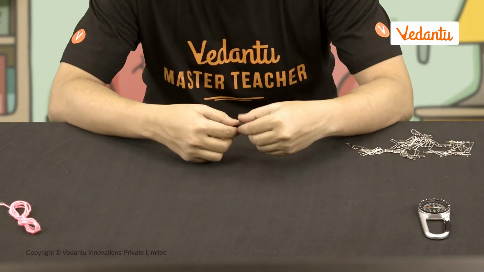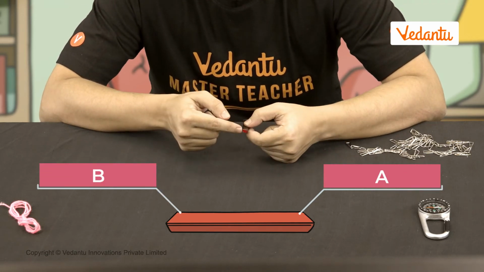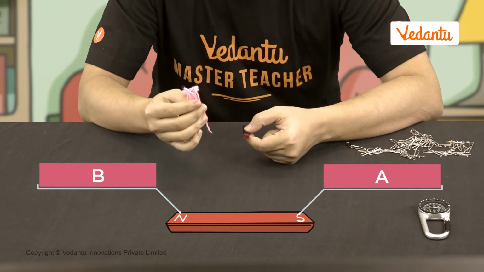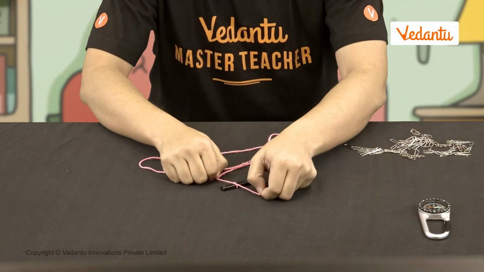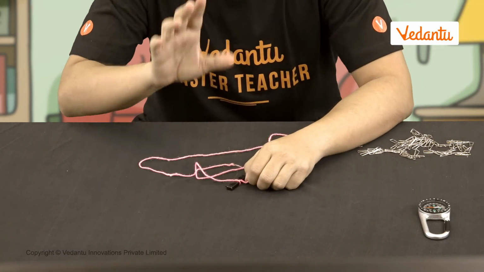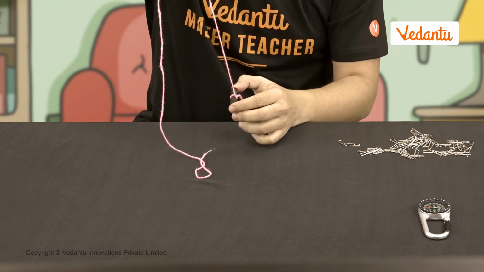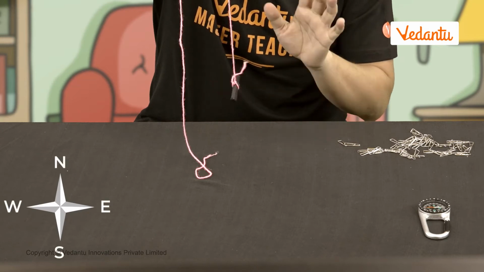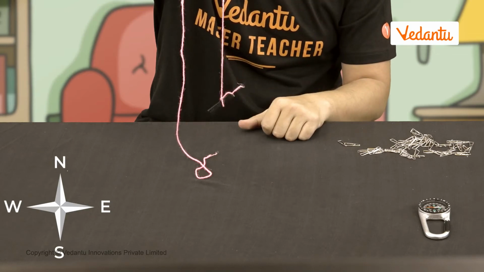So, this is a bar magnet. Let's mark its ends A and B. And here is a string. We'll tie the string at the center of the magnet such that the magnet can freely rotate around it. Now, if we release the magnet, we can notice after some time that the magnet settles itself to a particular direction.